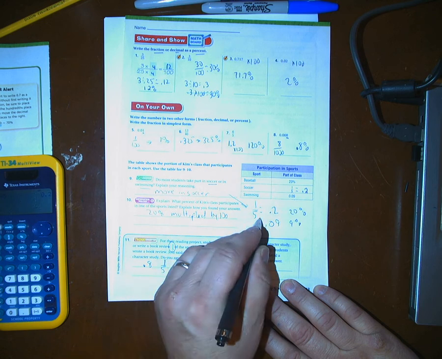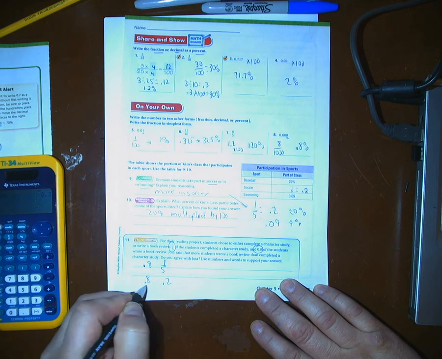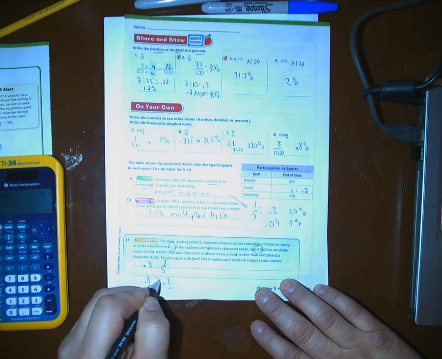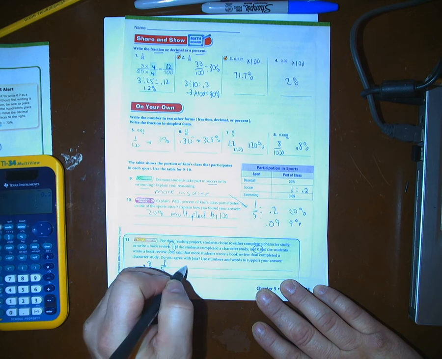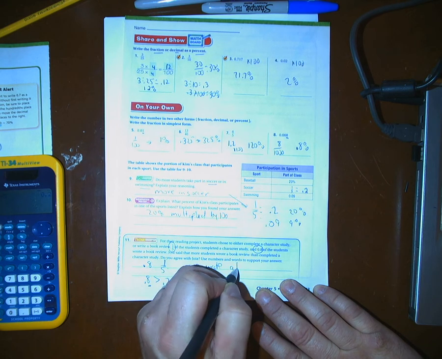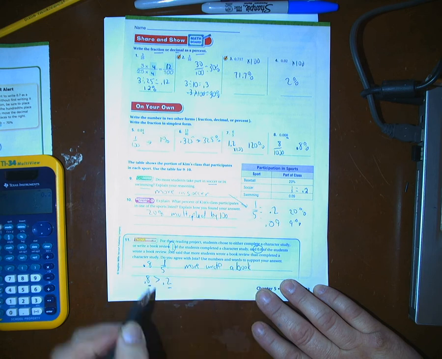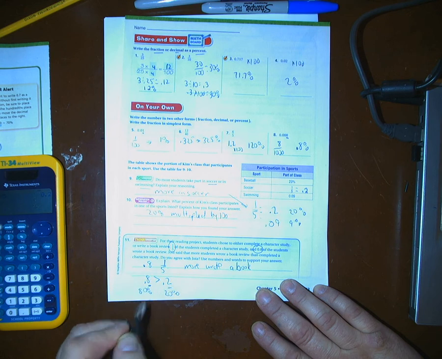I just did it right here. So it's 0.8 compared to 0.2. 0.8 is greater than 0.2. So more students wrote a book. And if you want to know percentages, this is 80% and this is 20% because you multiply them by 100.